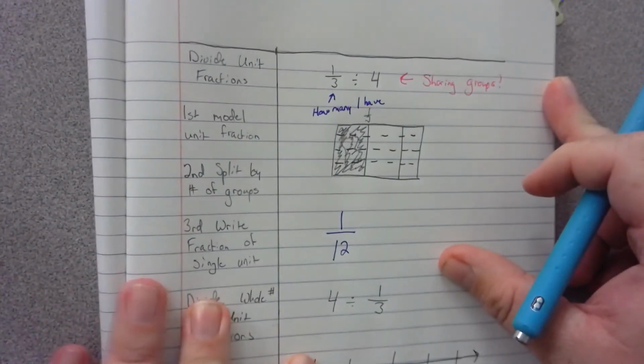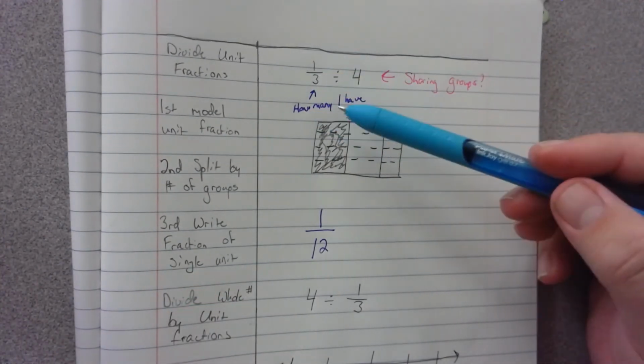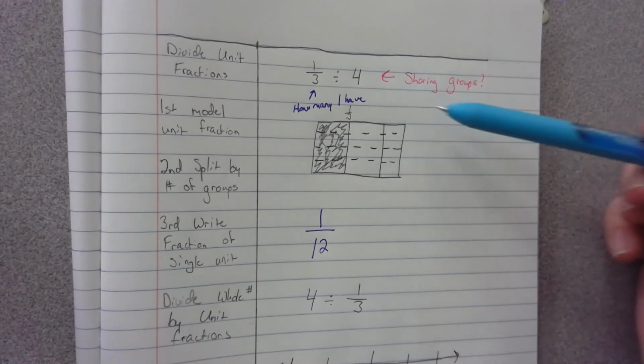Alright, final topic, 20 seconds. I don't think I can do it, but let's see. Our final topic is going to be divide unit fractions. 1/3 divided by 4. Well, the 1/3 represents how many I have. The 4 represents sharing groups.